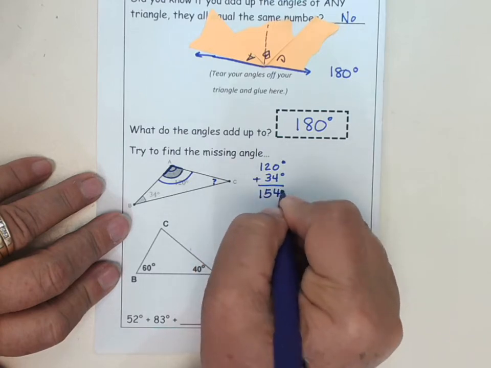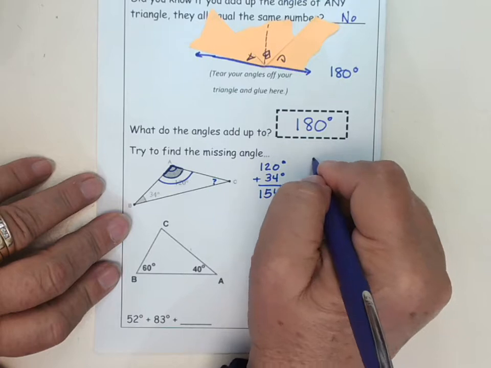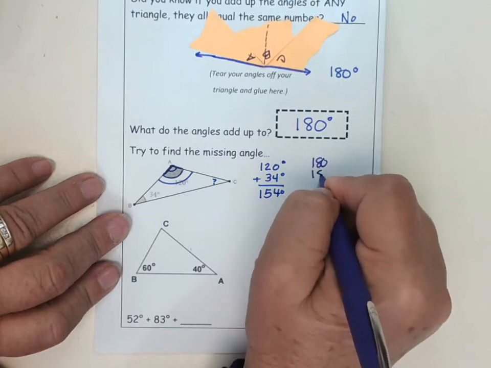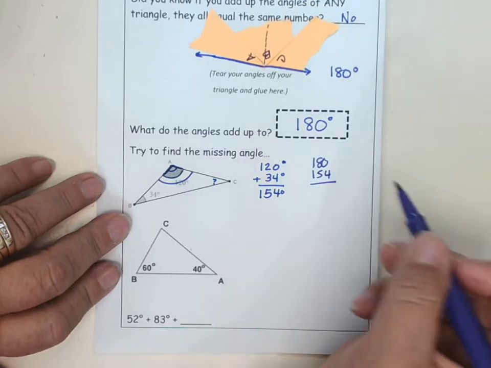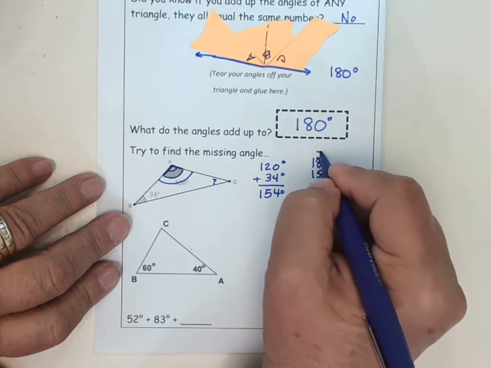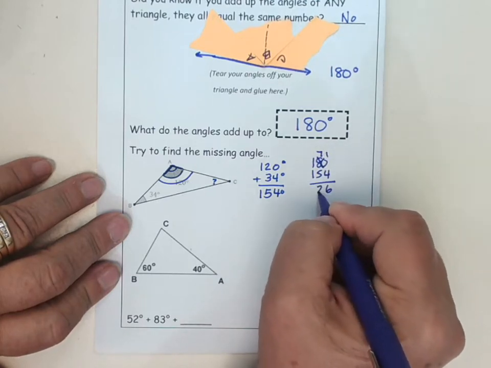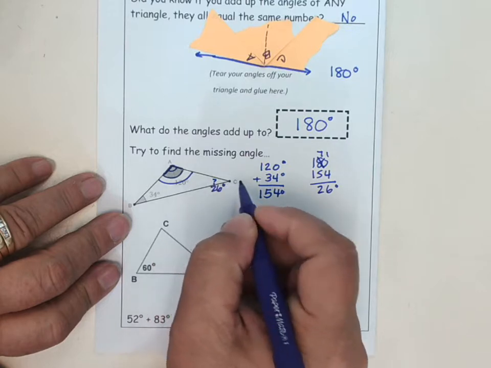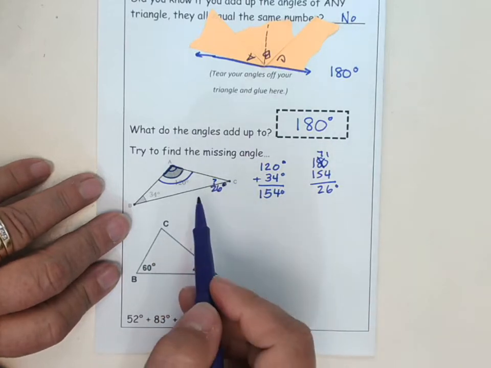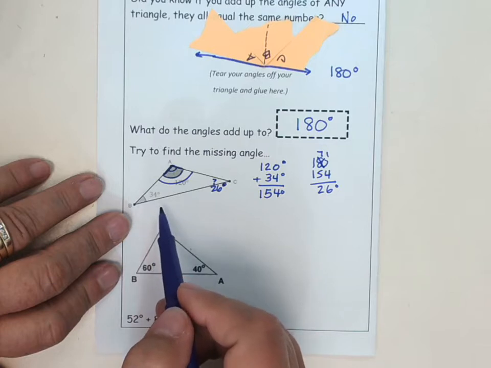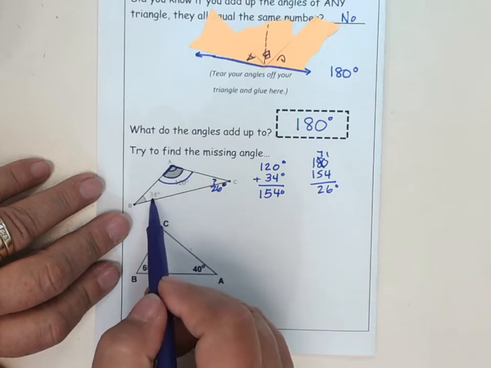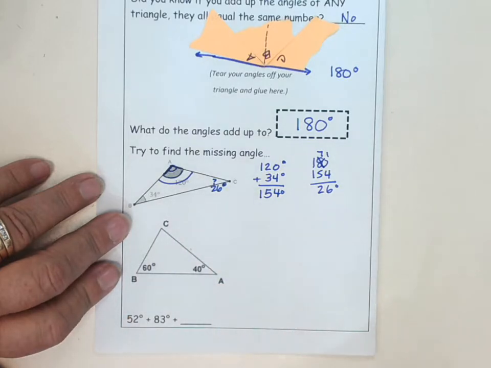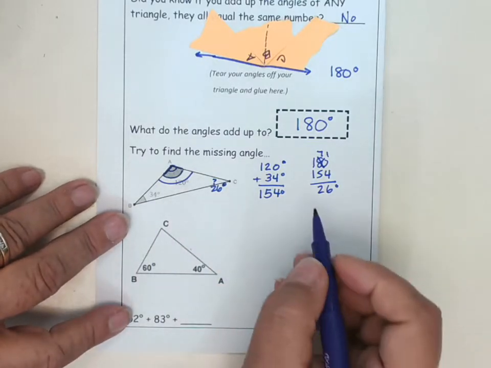So these two together equal 154. Okay, so if we take that away from 180, because that's the complete total, then we end up with 26 degrees. Now, it's always handy to make sure that you did your math right. So 26, 4 more makes 30, 30 is 60, and 120. So we're good to go.